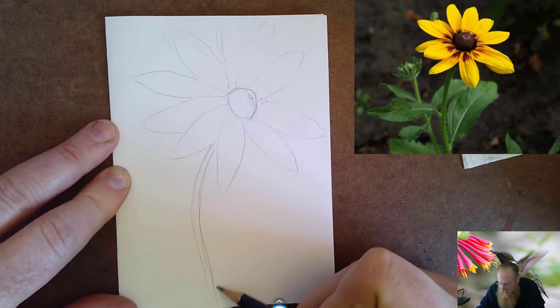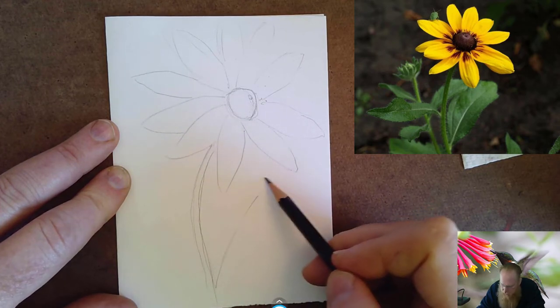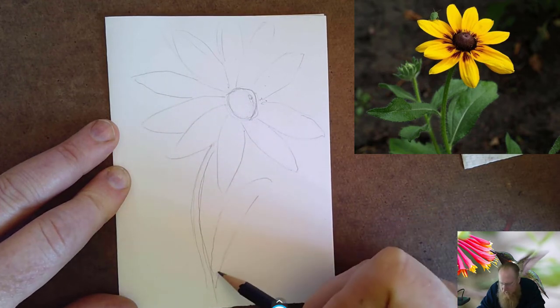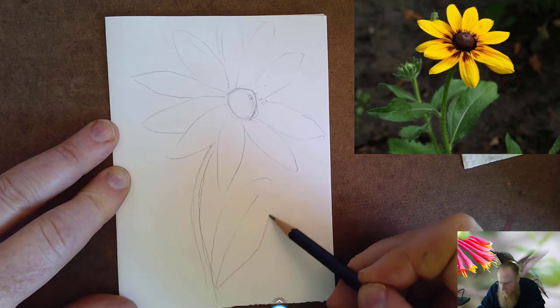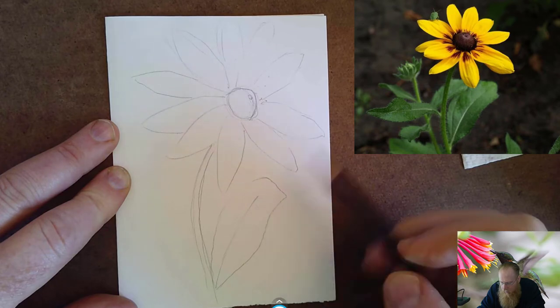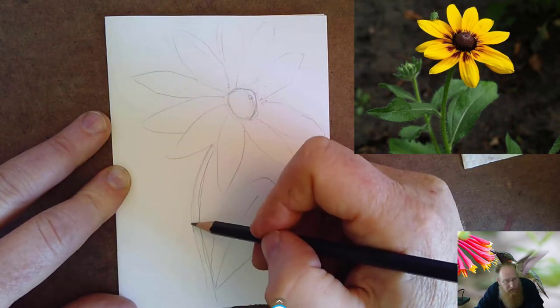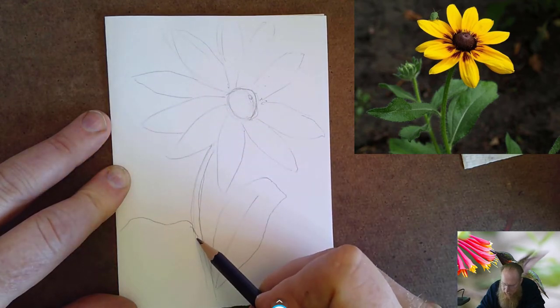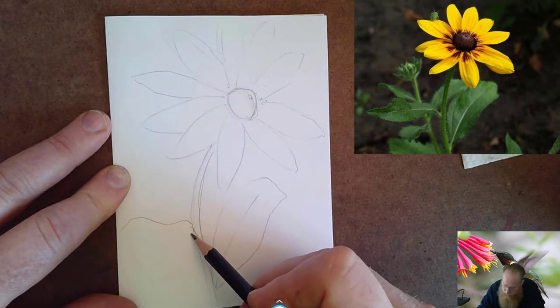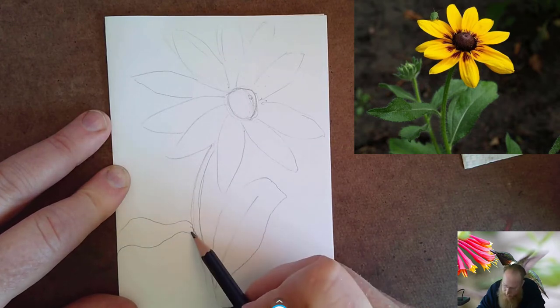Then I see the leaf itself, which is kind of a rounded green leaf. Flares out a little bit, comes up and over. And I also want to put this leaf here, which is coming off the side. Again, it starts thin and moves to thick as it makes its way about.